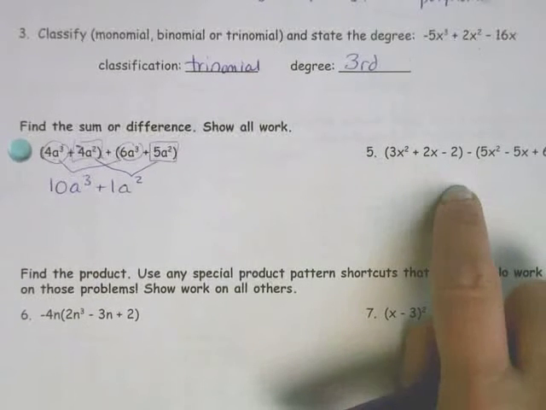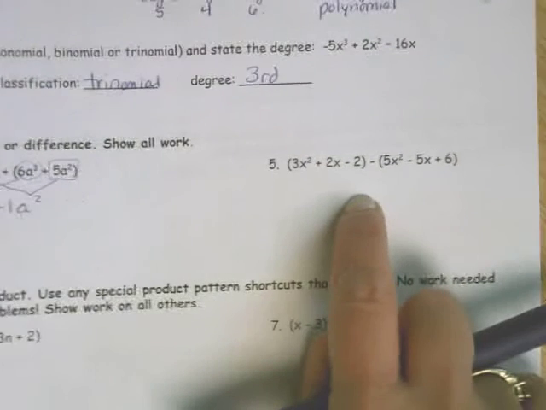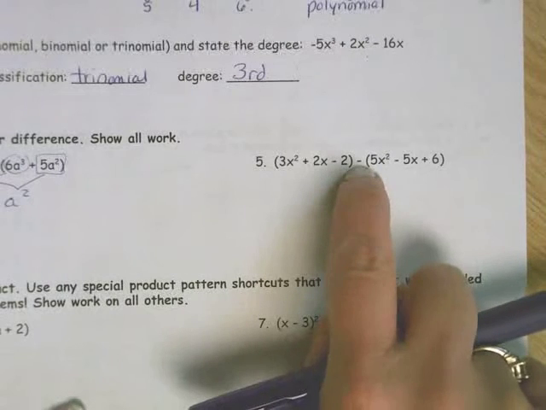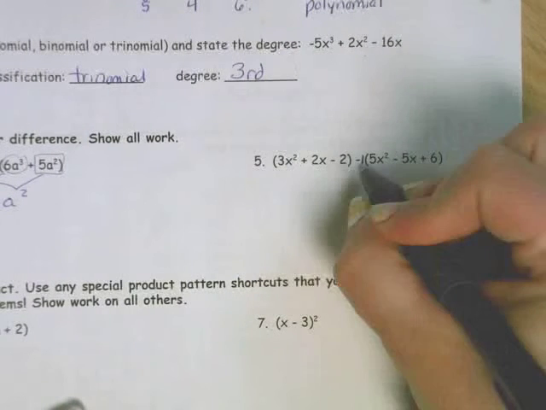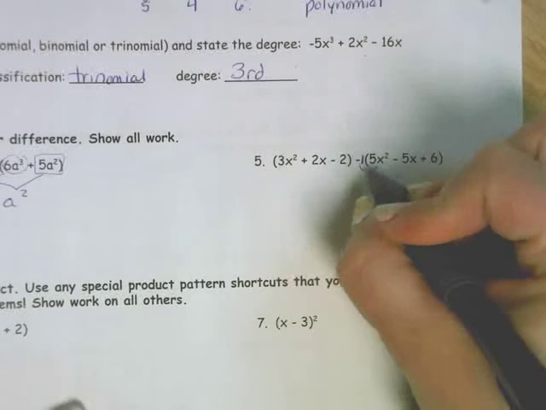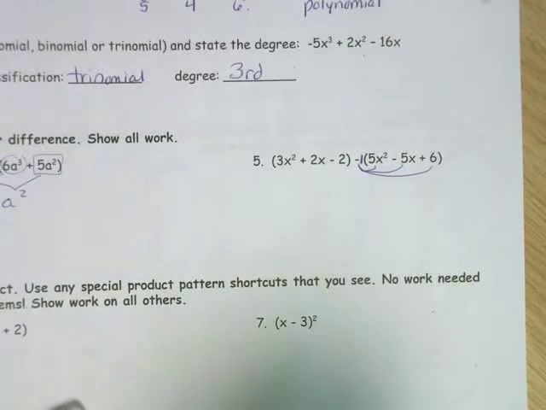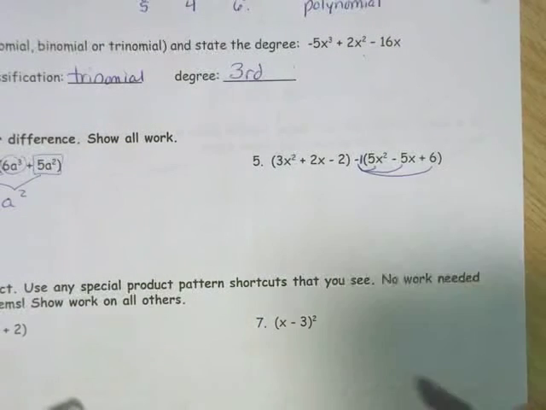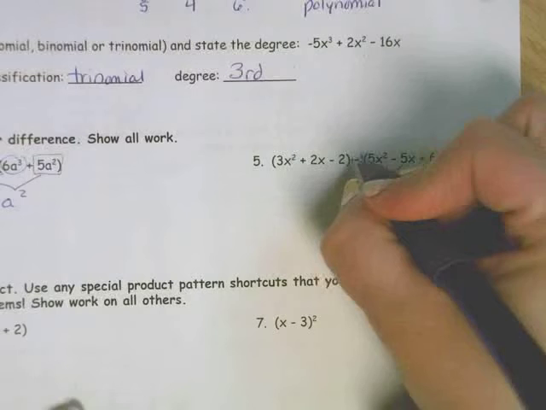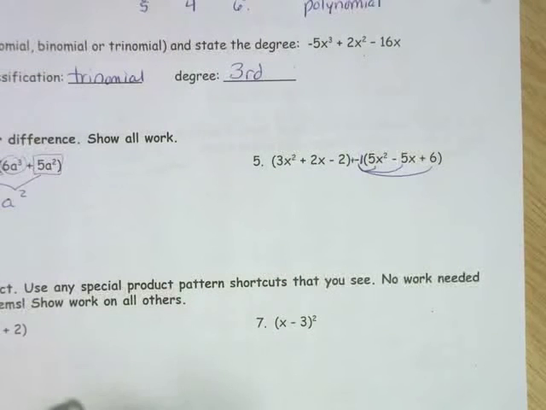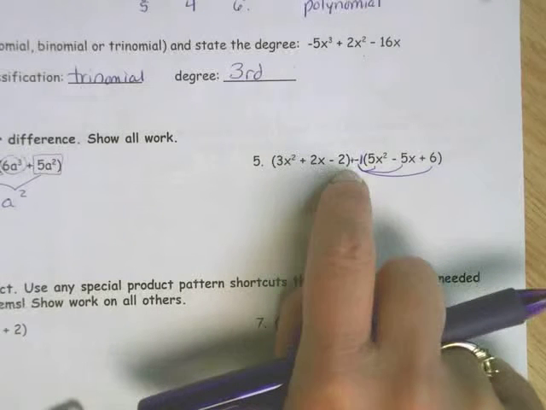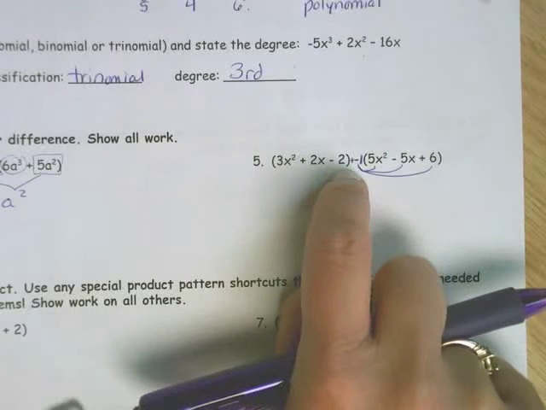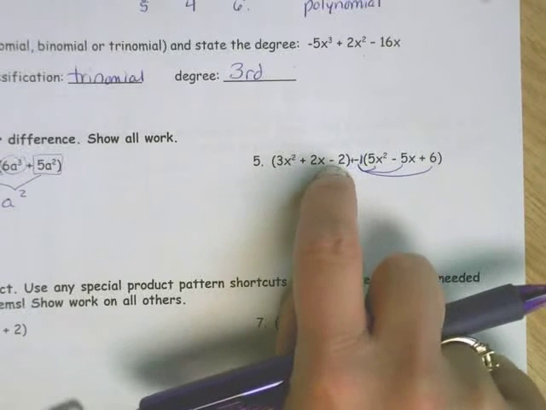On 5, we have to be careful. Let me move it over so we can see it better. Because of this minus right here, it's like minus 1. Really, that negative needs to be distributed across all of these first before we can add it up. So I think about this as plus a negative. That's one thing you guys are missing in the 7-8 curriculum that we're doing: I really encourage people to change subtraction to adding the opposite, or at least think about it that way in your mind so that you don't make silly mistakes with negatives.